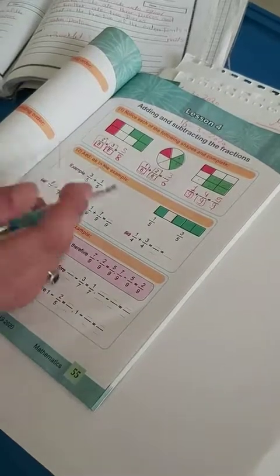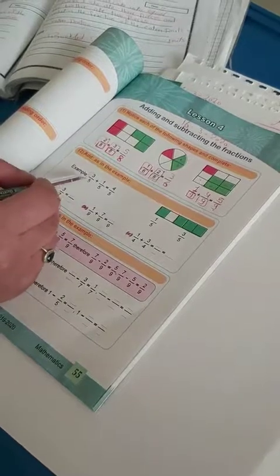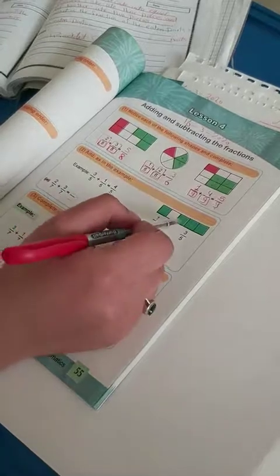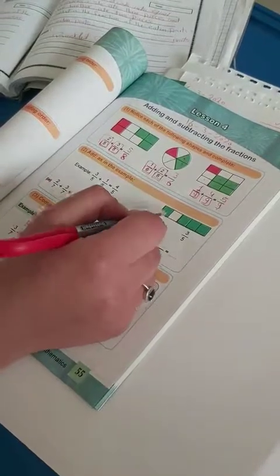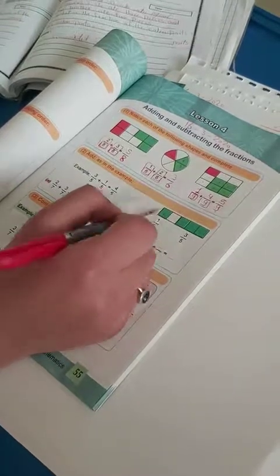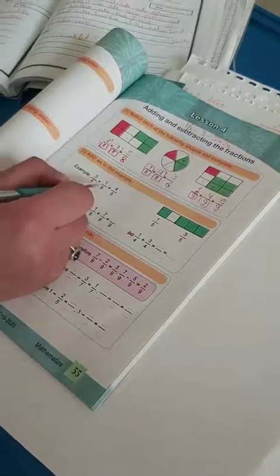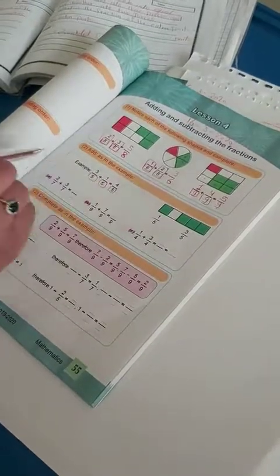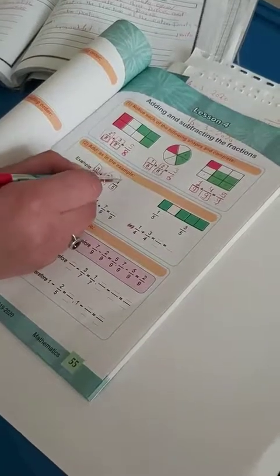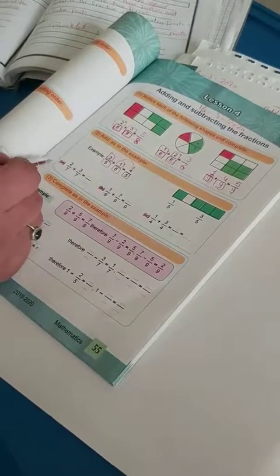Here, question number 2. Add, as an example. Here I have 3 over 5 plus 1 over 5. So what is the total number? 1, 2, 3, 4. 4 from 5 boards. So I have here the same denominator, and I put it as it is. After that, I add the numerators. 3 plus 1 equals 4.